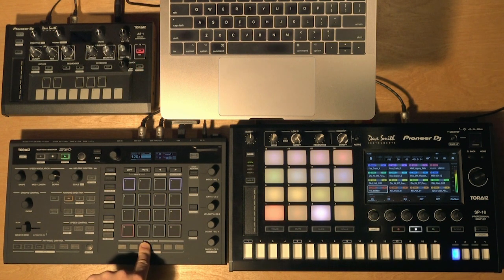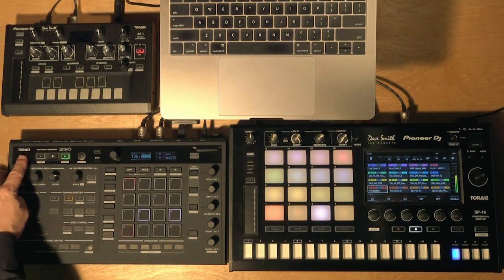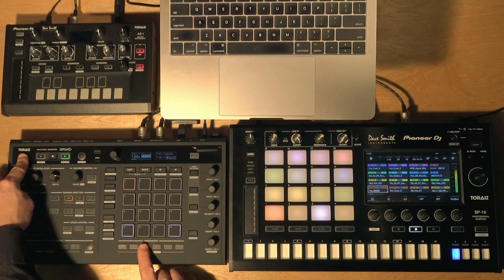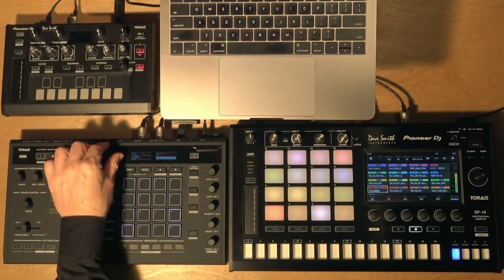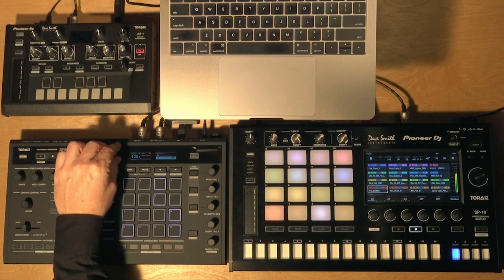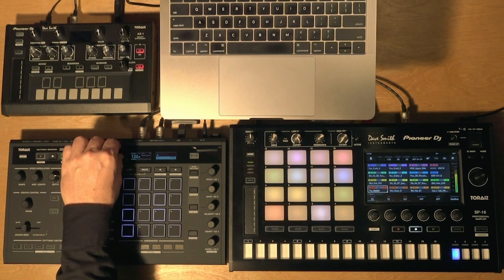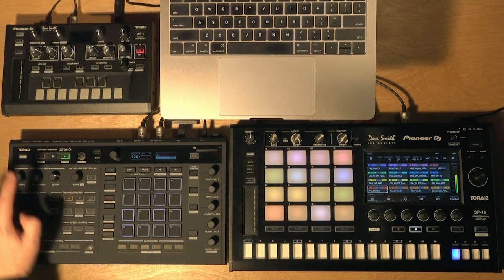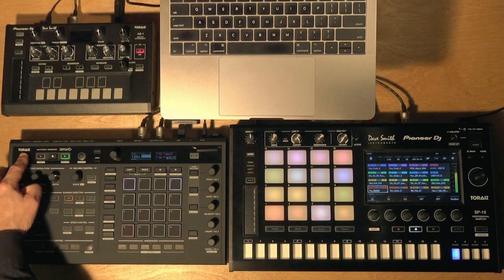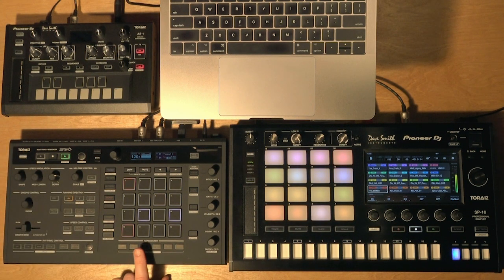If I want to change that, I'll hold shift and push 3, and now I can use my main rotary encoder to change whatever chord that's going to do. 7 minus 5. Let's go shift 3 to get out of that screen. Let's hear this.